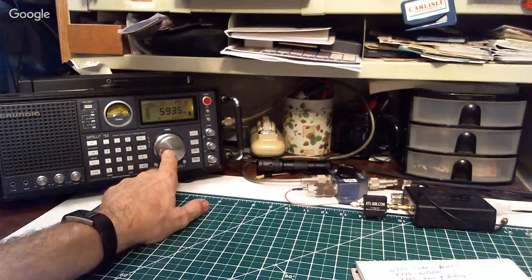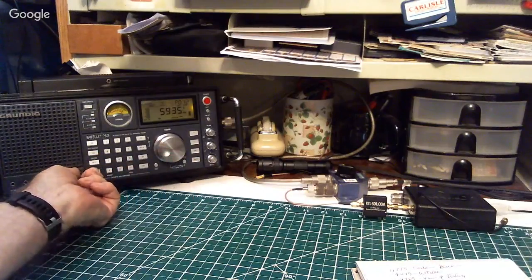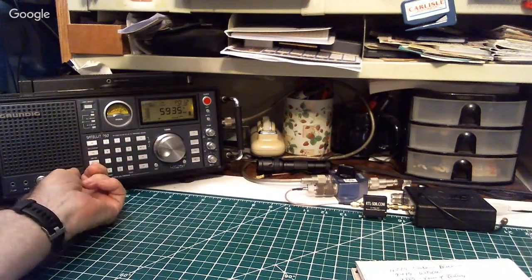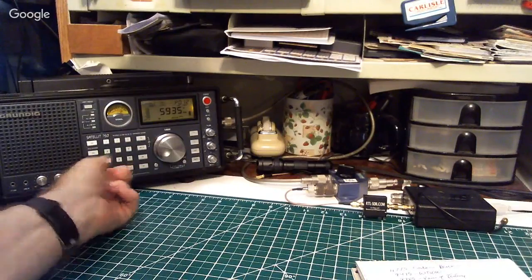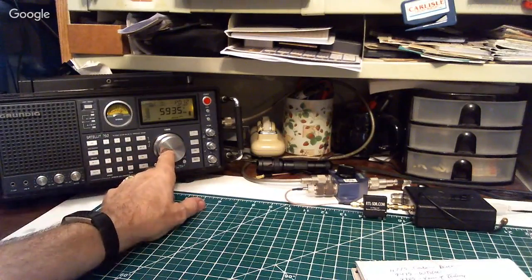That's got to be out of Tennessee or someplace really close. Booming in, peg the meter. Okay. So I got 2 real stations.